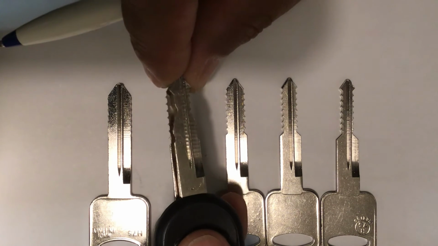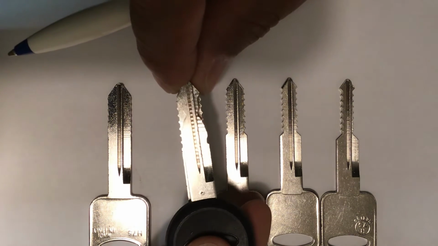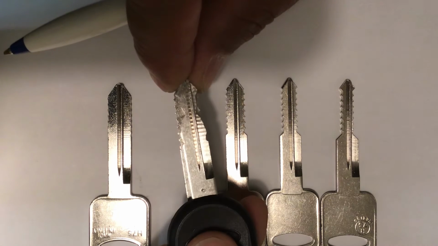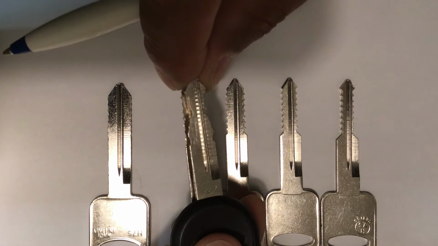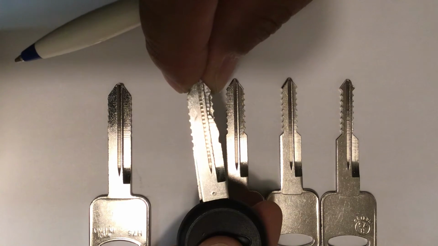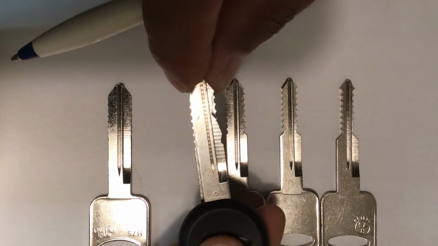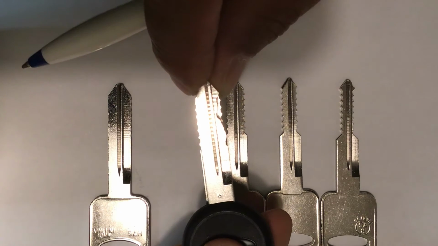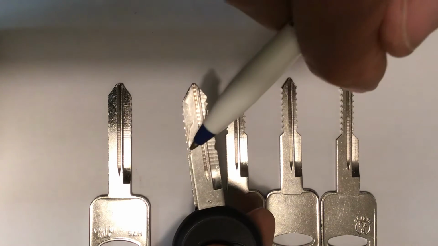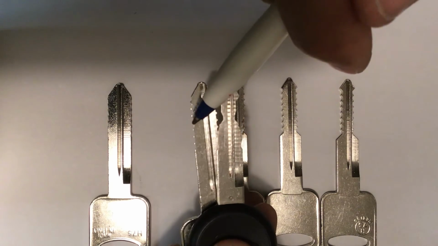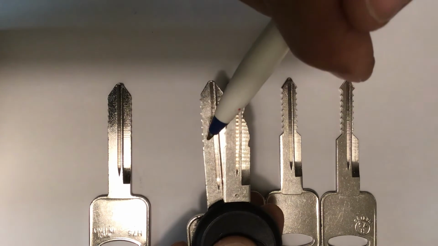If we piggyback this key right here, we can see the position of our cuts, and we can clearly see this key is cut all 2s.